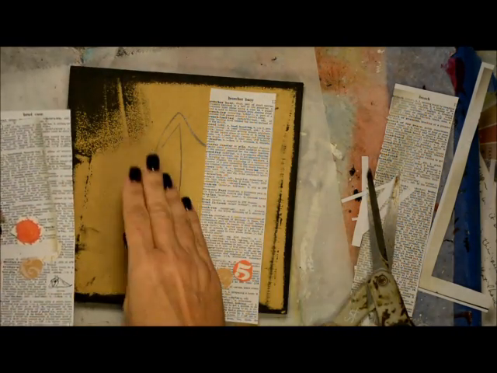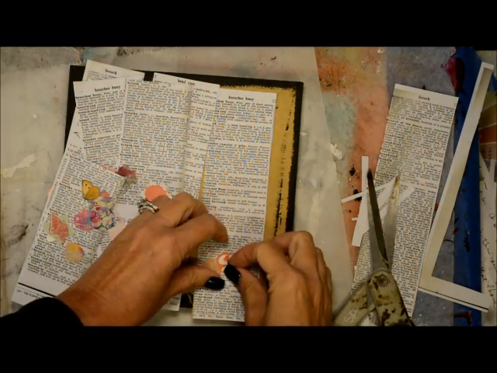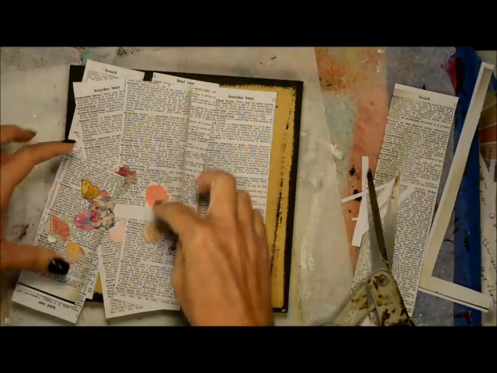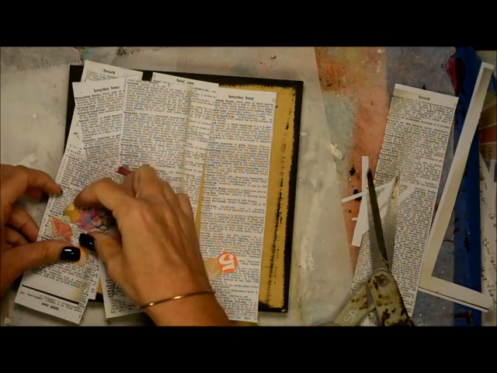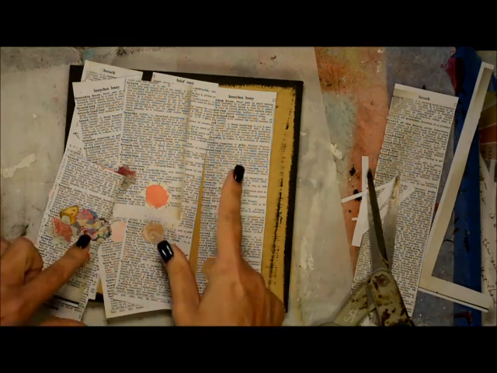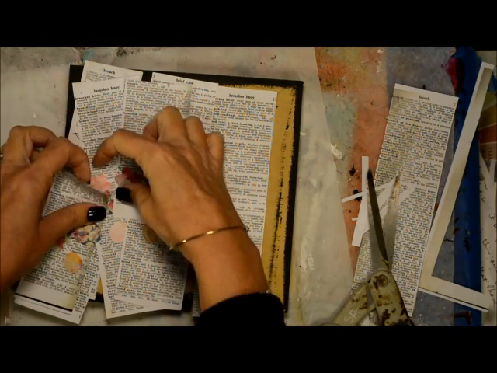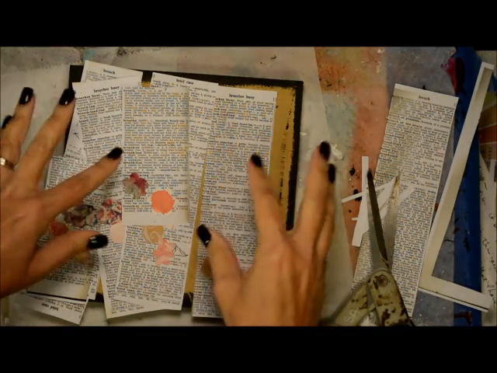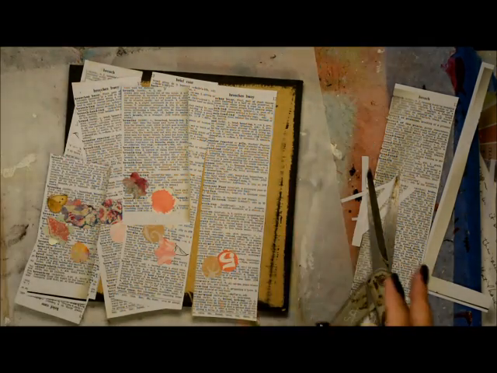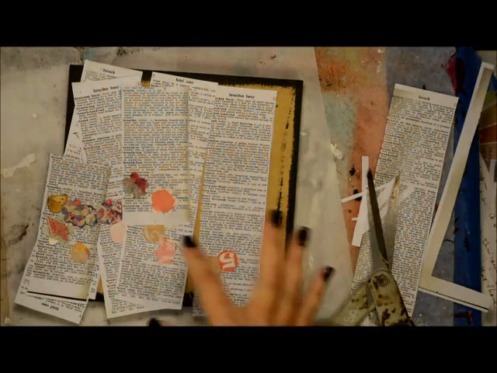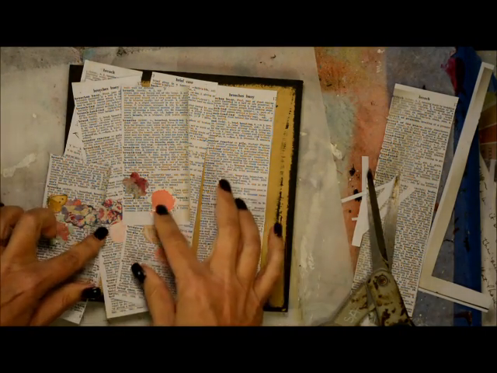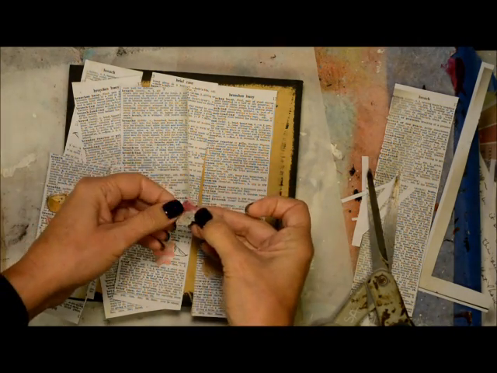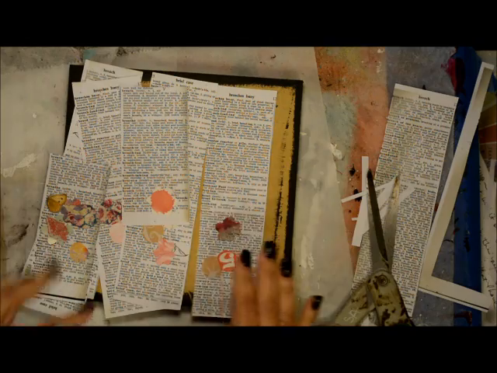So I've got an 8x8 MDF board down, and I have photocopied a dictionary page. One of the dictionary words is breathe. Hint what my word might be for today. I've cut out some strips and I'm going to put those down with my matte medium. And then I have some random bits of circles and tiny bits of flower shapes that I'm going to be using.